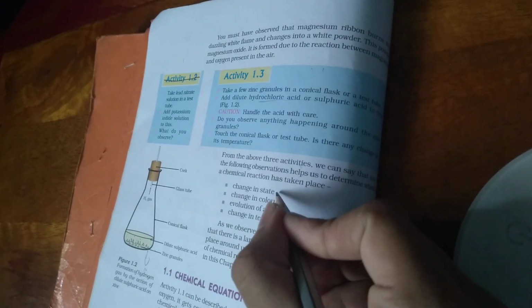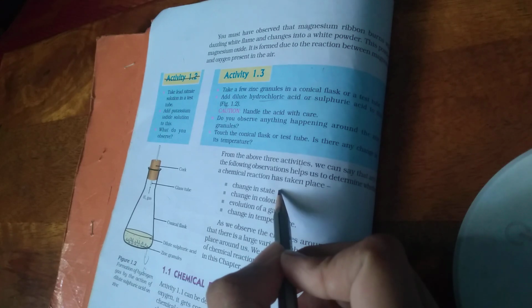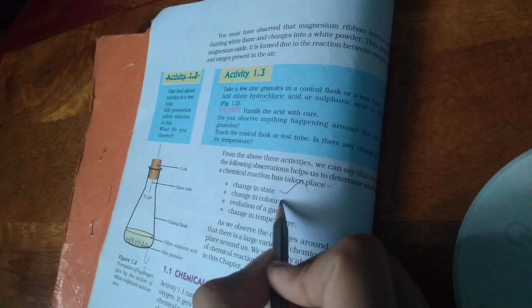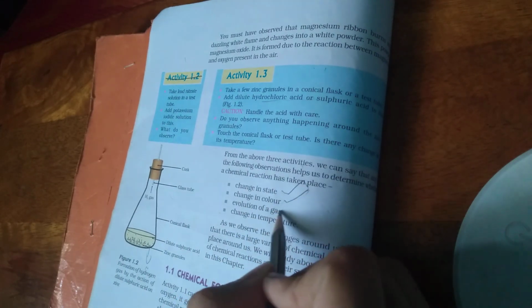First, the paper's color and state changed. Basically, it became like powder. So yes, the color of the paper changed. It became burnt and it became black. White paper became black.